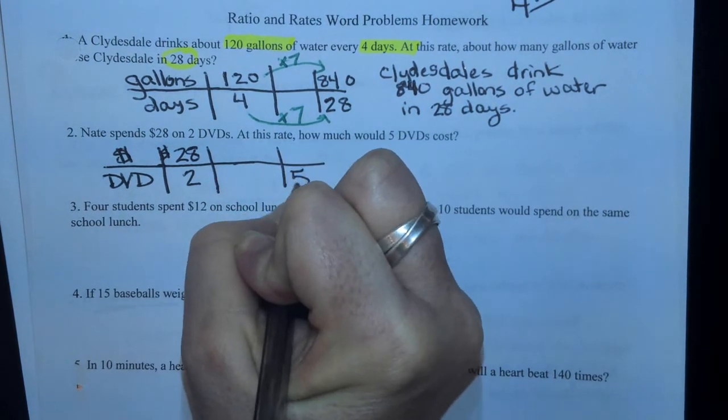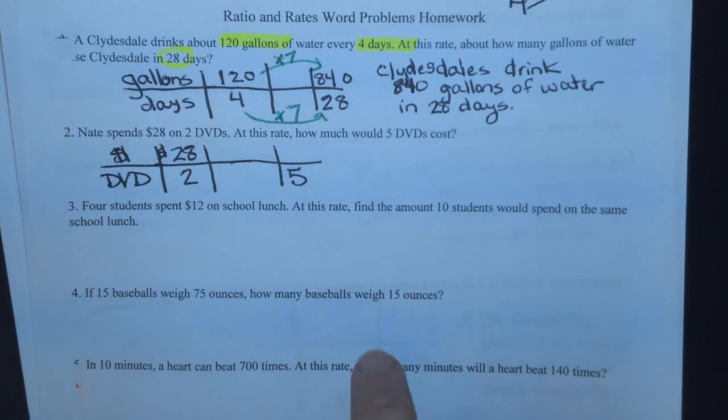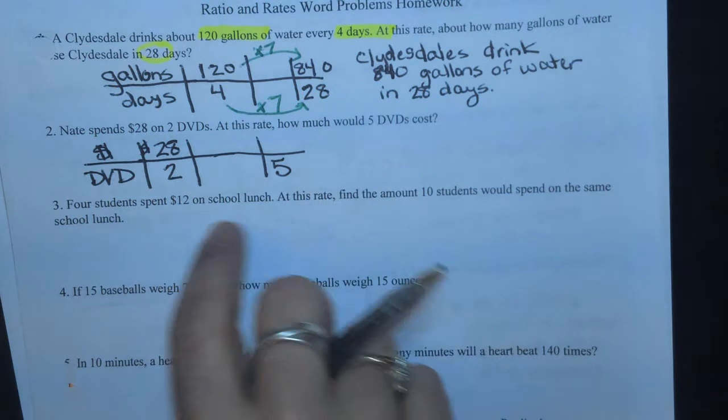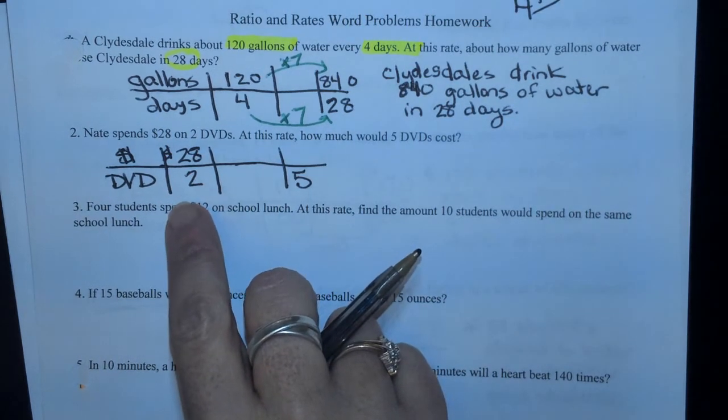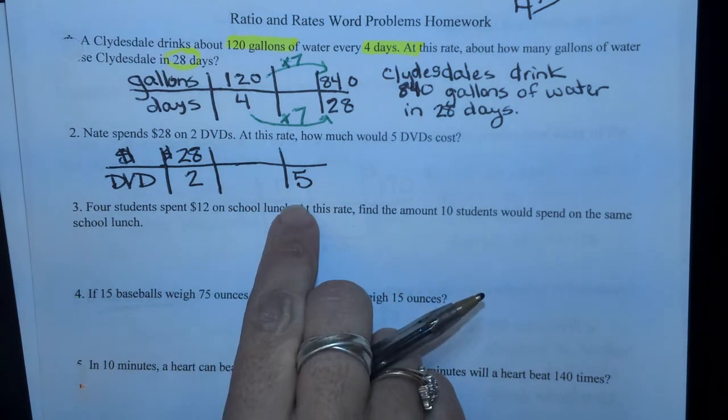And I'm trying to get to 5. Okay. What if you don't know it's times 2.5 though? I use my calculator. And did what? 5 divided by 2. Yes. So you could do 5 divided by 2 and then realize it's times 2.5.